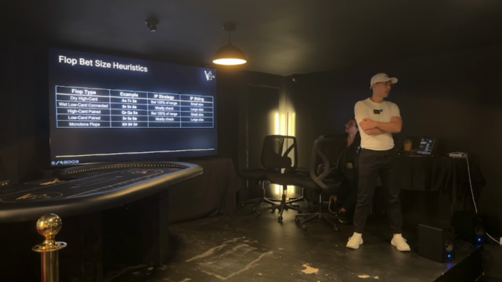Okay. And then I heard some people say small. Who said small? Okay, why do you guys think small? It clears out a lot of equity with small bets because it's just hard to flop a flush. If they don't have a heart, it's hard to continue. Yeah.